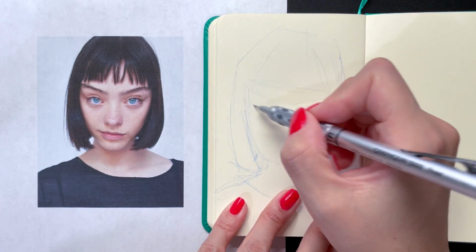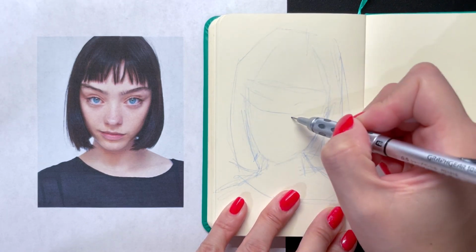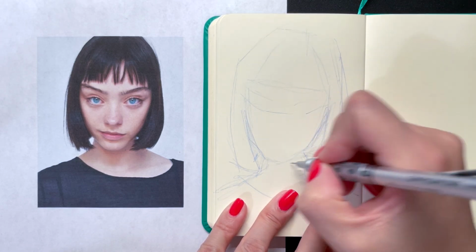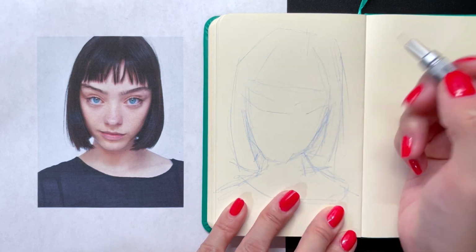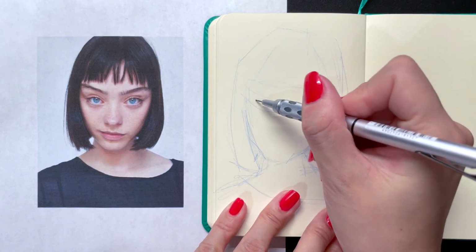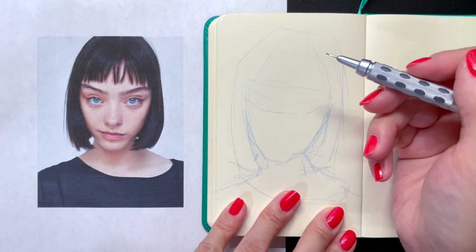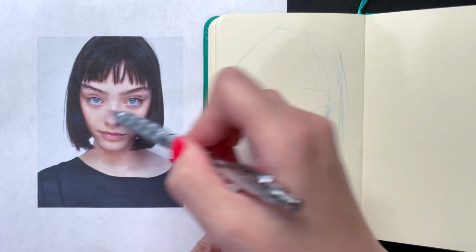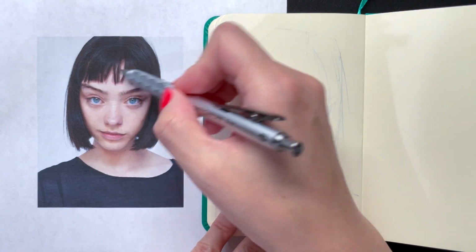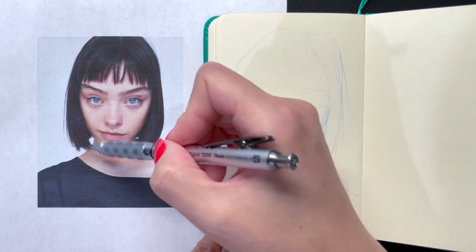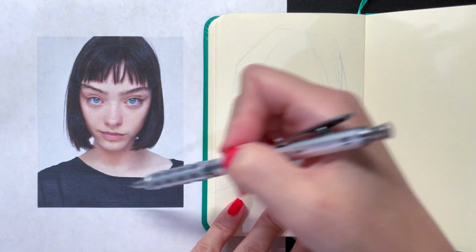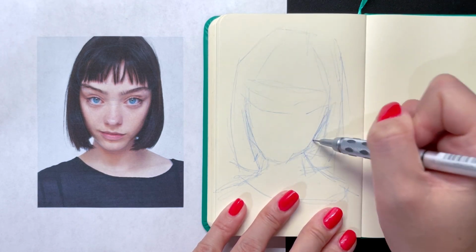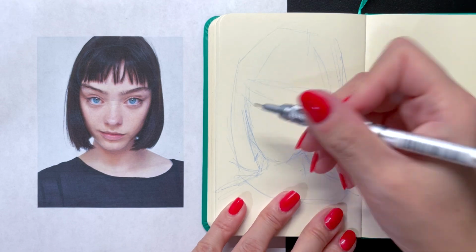In terms of capturing the facial expression and the structure on the face, what I like to do is to examine the direction. In this case, she's looking down, right? So you can see that if we draw a circle here, the center of that is the forehead, and she has this interesting almond or heart-shaped face.